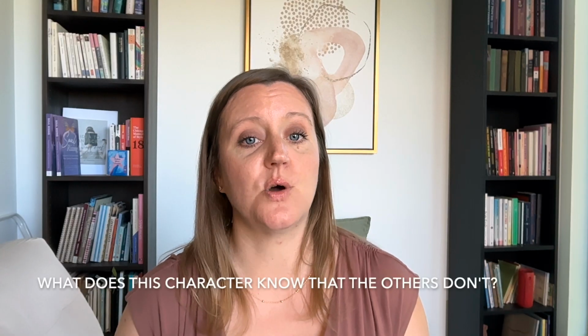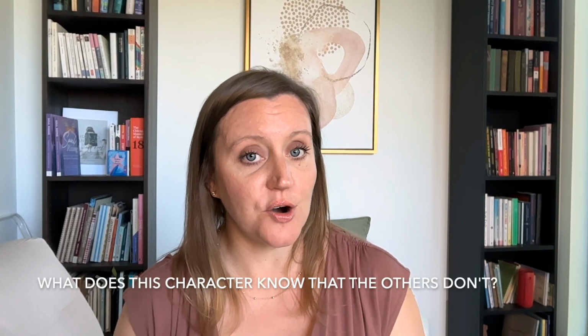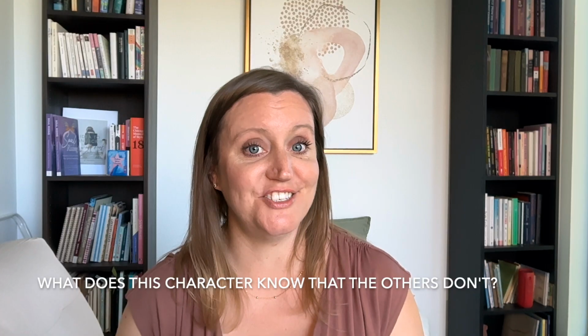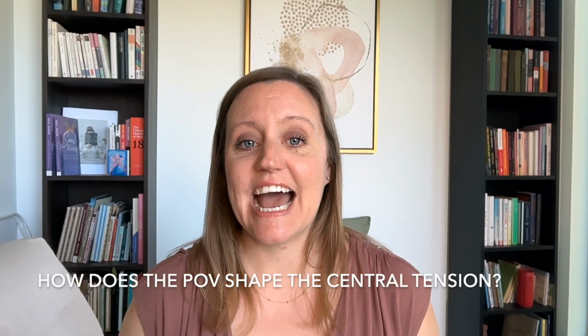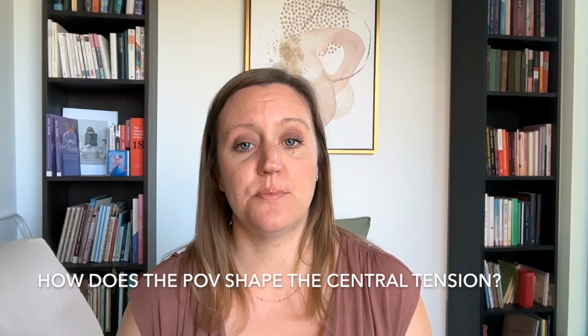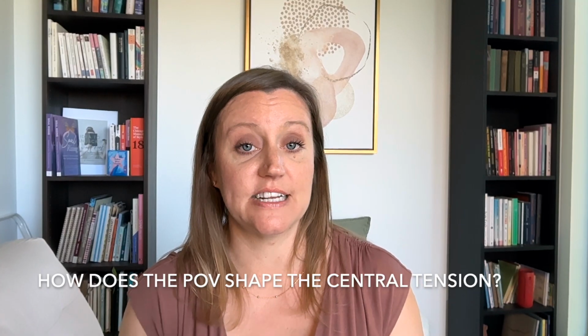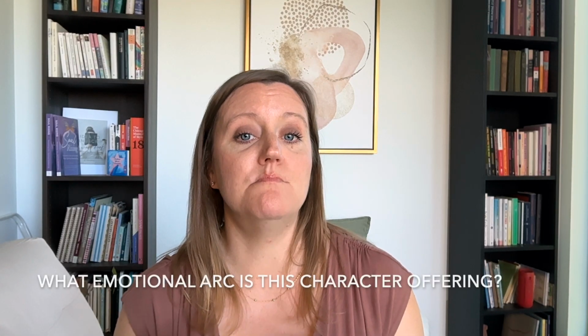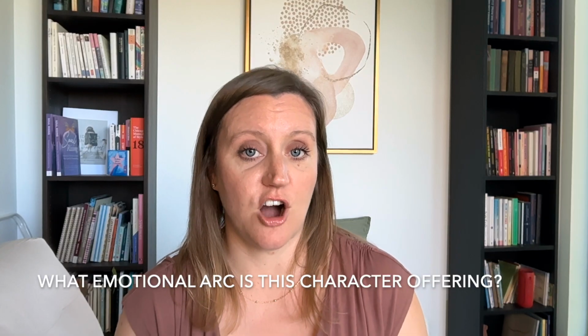The first is, what does this character know that all the others don't? The second question is, how does their perspective shape or complicate the central tension of the book? Or this could be the central theme of the book. How does their perspective shape that and complicate the central theme or tension of your book? And the third question is, what unique emotional arc is this character offering?